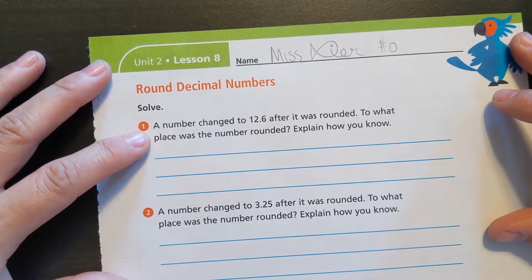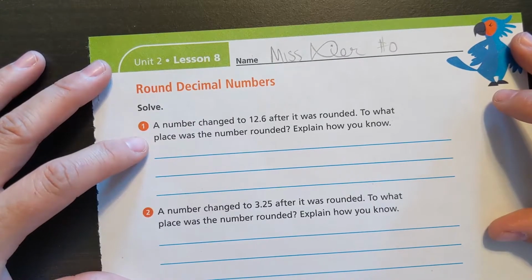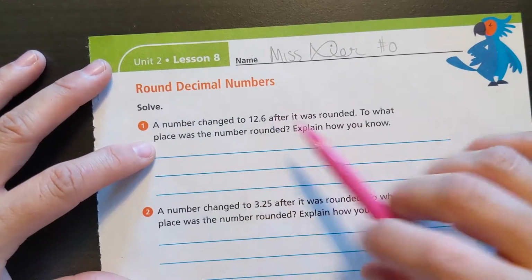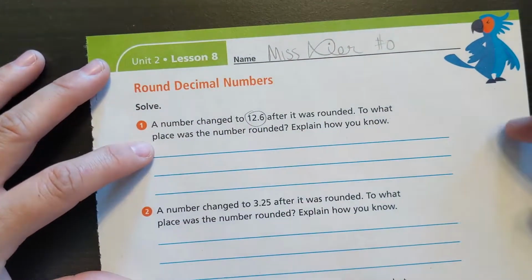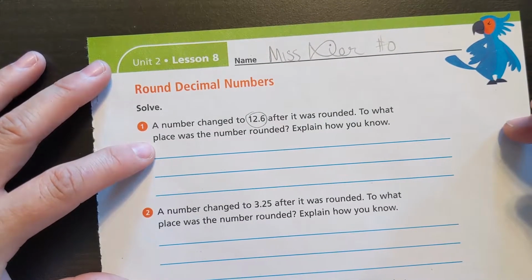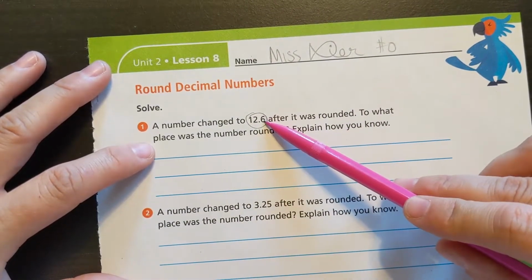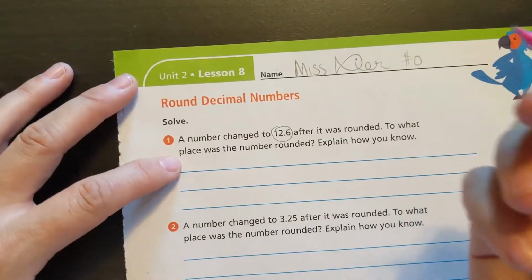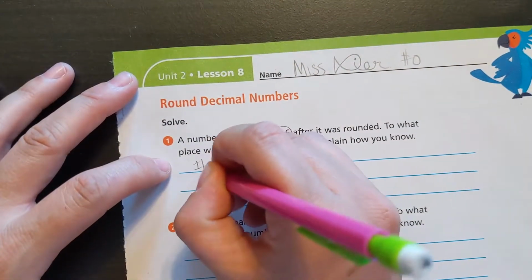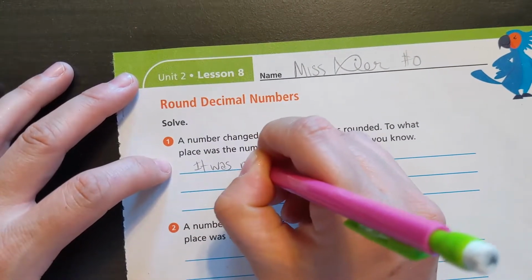A number changed to 12.6 after it was rounded. So that was the final answer they got. To what place was the number rounded? Explain how you know. Well, remember, you have to always end in the place value they ask for. So they ended in the tenths. Explain how you know. So it was rounded to the tenths.